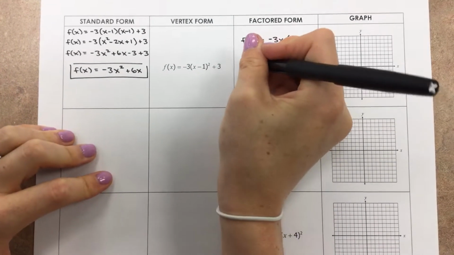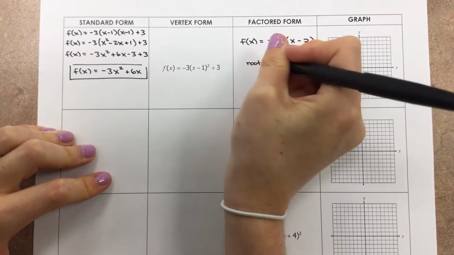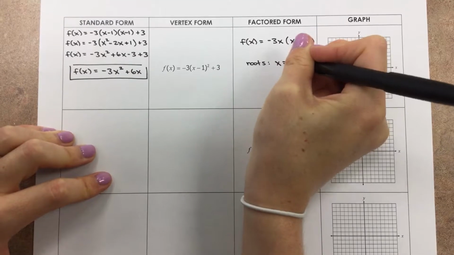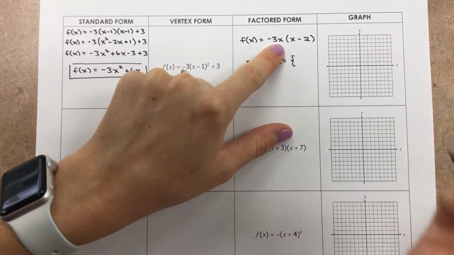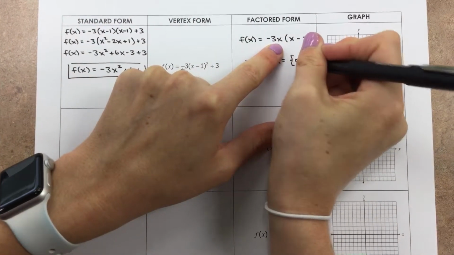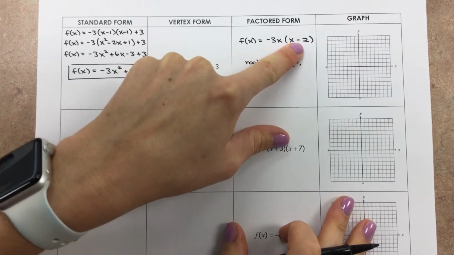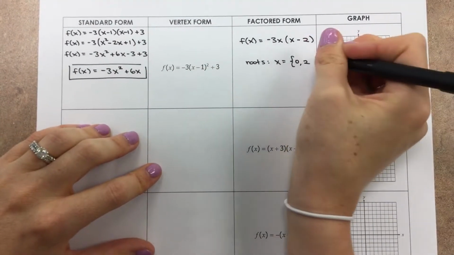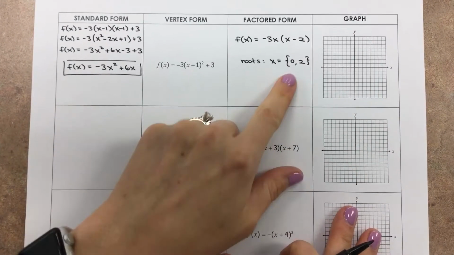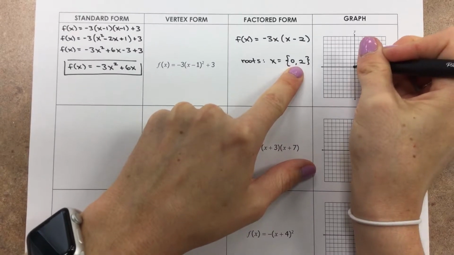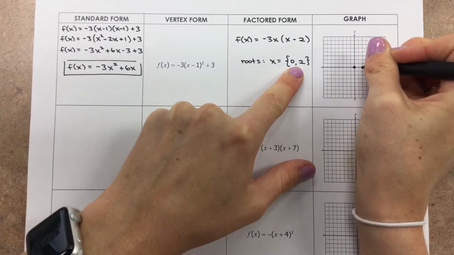And remember what that tells me is what my roots are. So I set each piece equal to 0. If I set this piece equal to 0, I just divide by negative 3. That leaves me with 0. If I set this piece equal to 0, I add 2. It gives me 2. So I'm going to do my graph. I'll start with these roots. So I have x-intercepts at 0 and at 2.